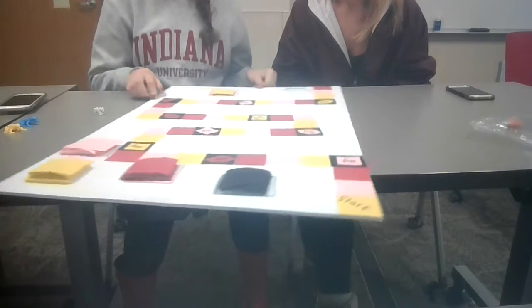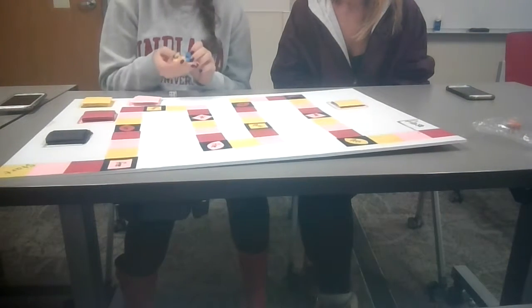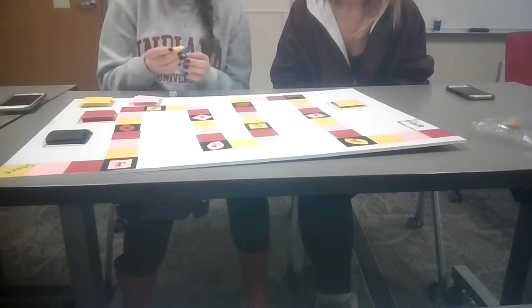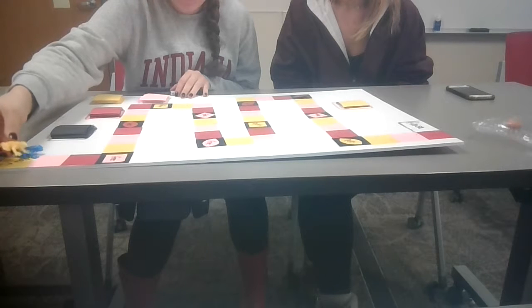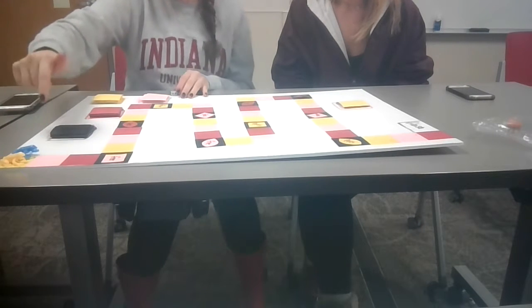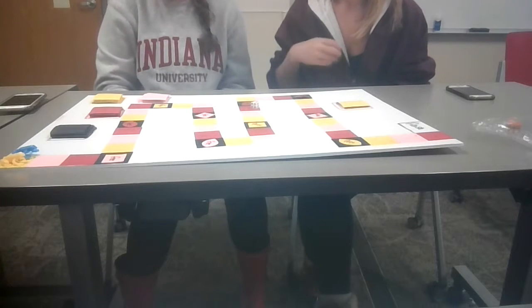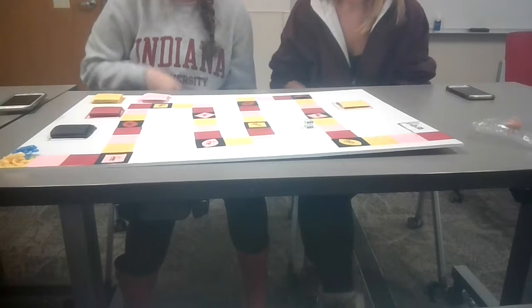So to start, each player will get a different colored frog. You can play 2 to 4 players. I'll be blue and Kelly will be pink, or Kelly will be yellow. And so they're both going to start at the start spot. And then each player will roll their dice to see who has the highest number. So she got 6 and I got 2. So I'm going to go first.